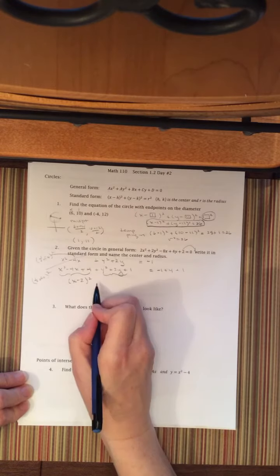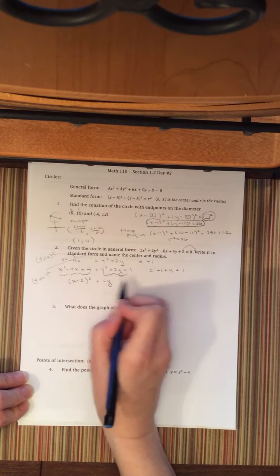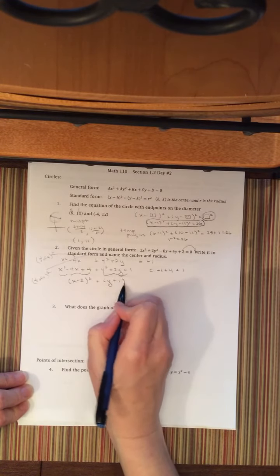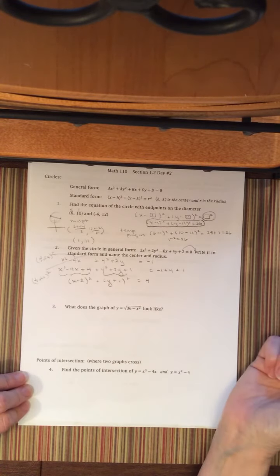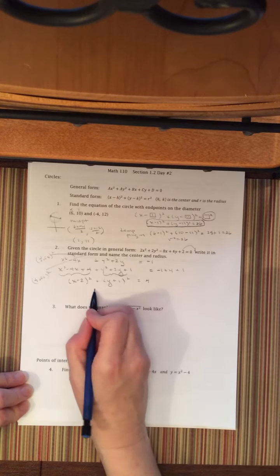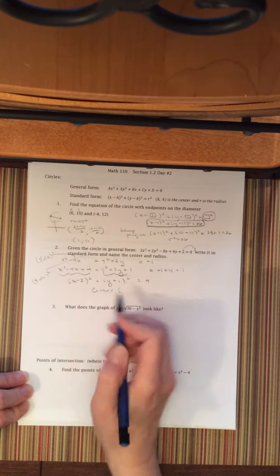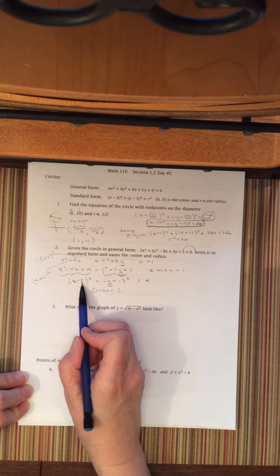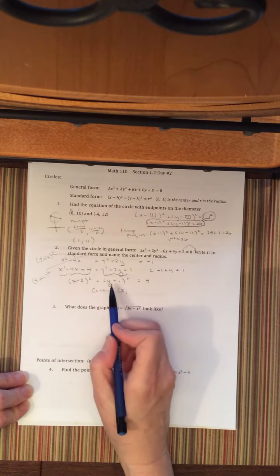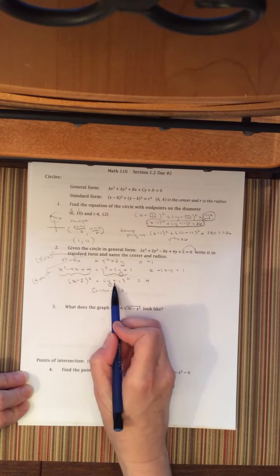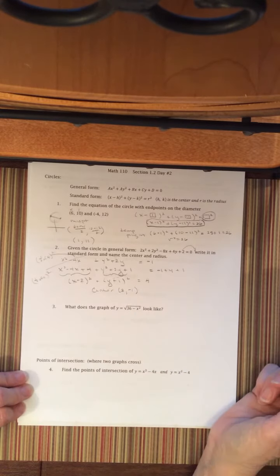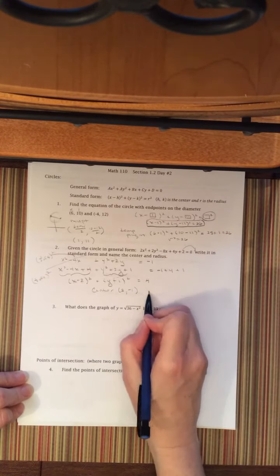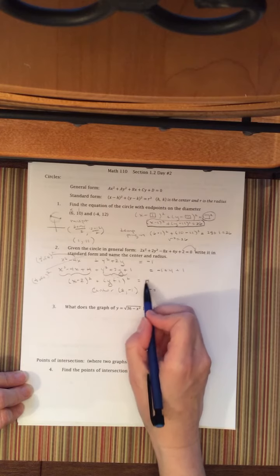And this will factor into y plus 1 and y plus 1, or y plus 1 squared. And on the other side, we'll just have 4. And so now I know the center of this circle, x minus h, so h is 2. y minus k: this is a minus, this is a plus, so I had to think about it as minus a negative, so my k is negative 1.